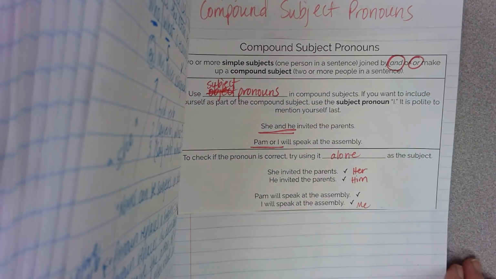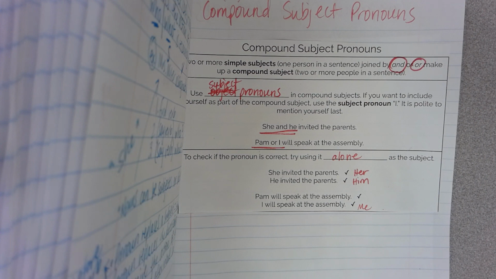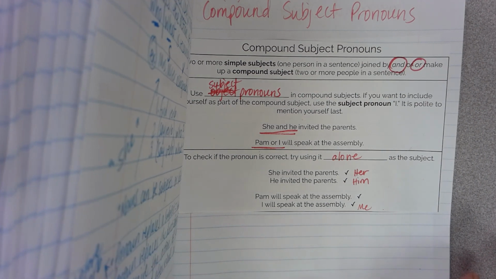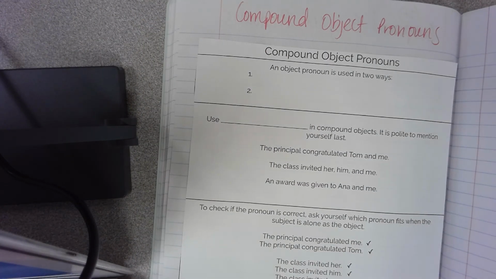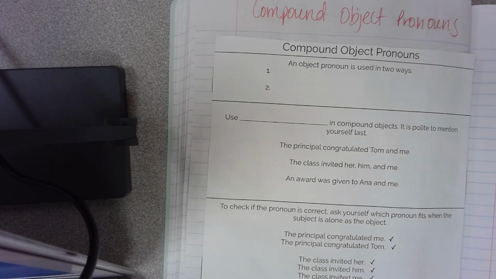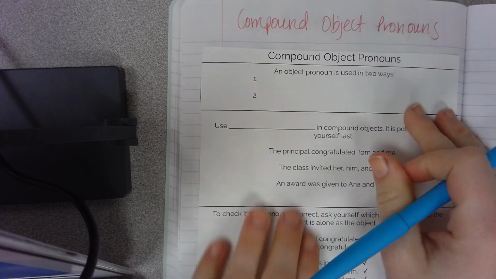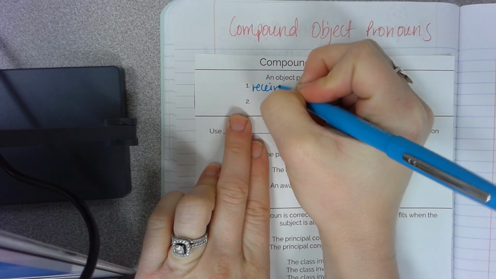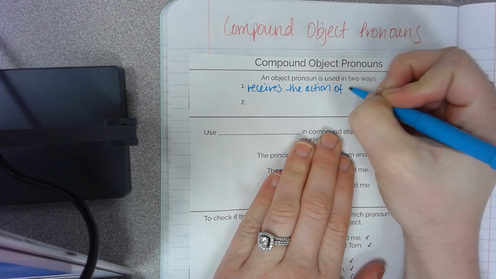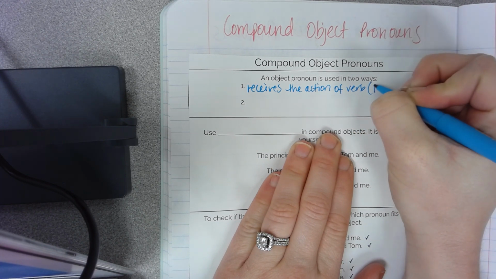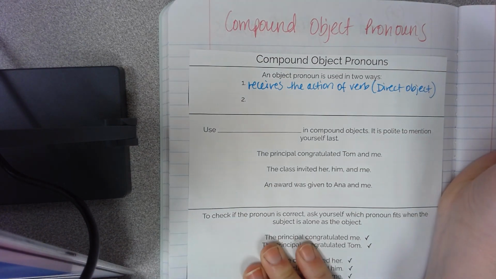Okay, so pause here if you need to finish up the notes on this page. Otherwise, we are going to flip over to the compound object pronouns. All right, compound object pronouns. So an object pronoun is used in two ways. It receives the action of the verb, which we talked about before, is the direct object of verb. I'm going to write direct object in parentheses. So that's one way that an object pronoun can be used, as the direct object.